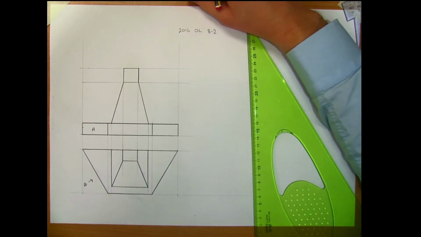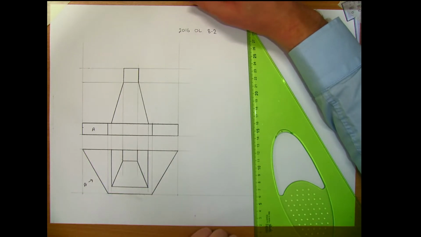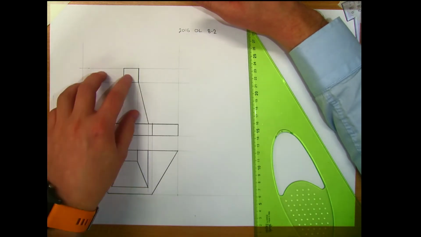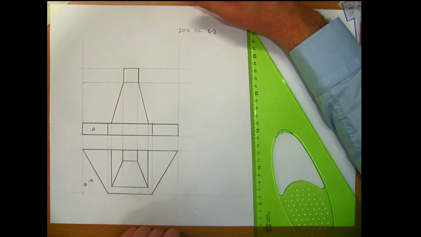So that completes the first two parts of this question, to draw an elevation of the structure in the direction of the arrow. So our arrow is looking in this way. And draw a plan projected from the elevation. So we've drawn our plan directly below our elevation. So our plan always goes directly below the elevation.